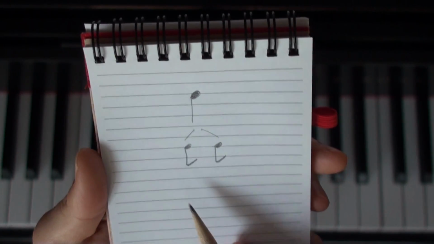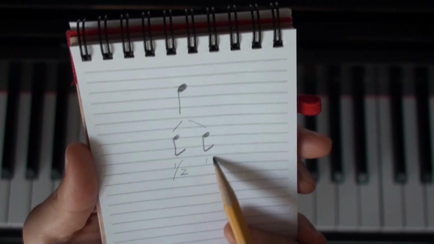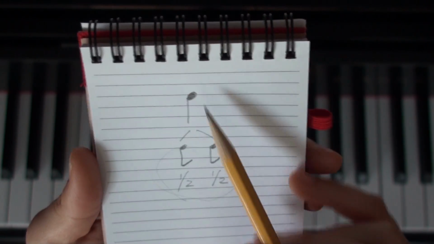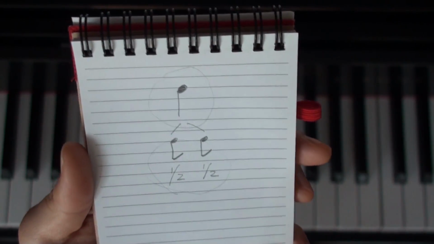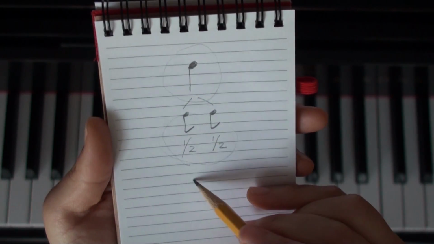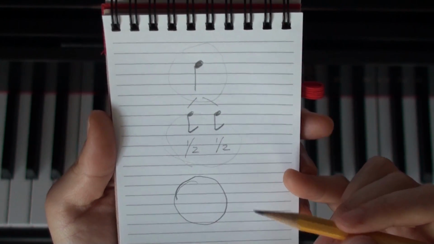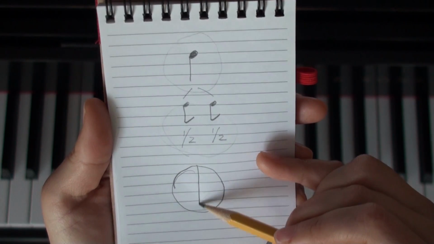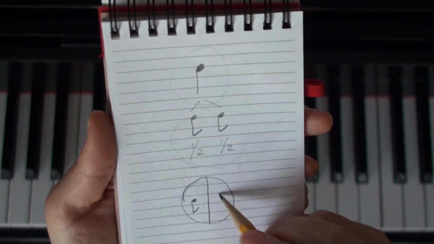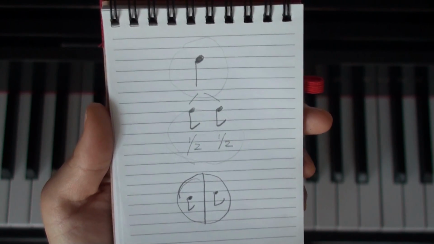Each of these eighth notes equals half of a beat, so the total is one quarter note. It's like dividing a pizza: that's a quarter note, and split into half, each eighth note equals half of the value, or half of the pizza.